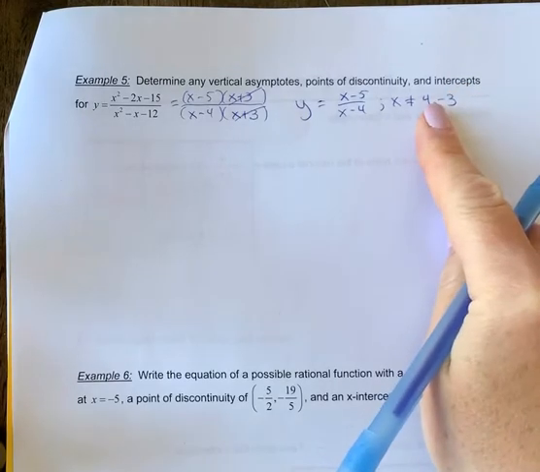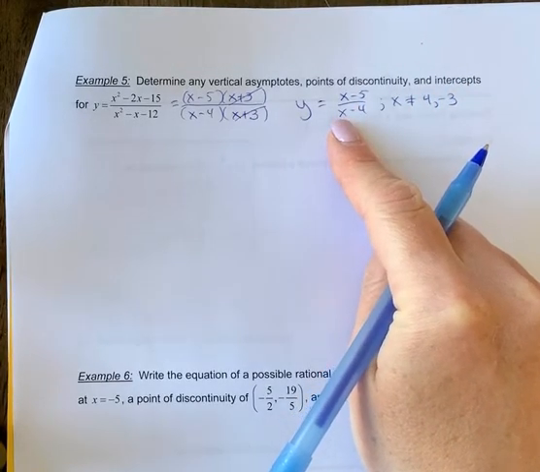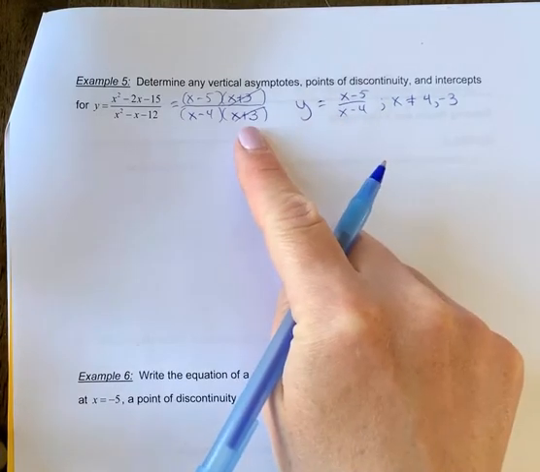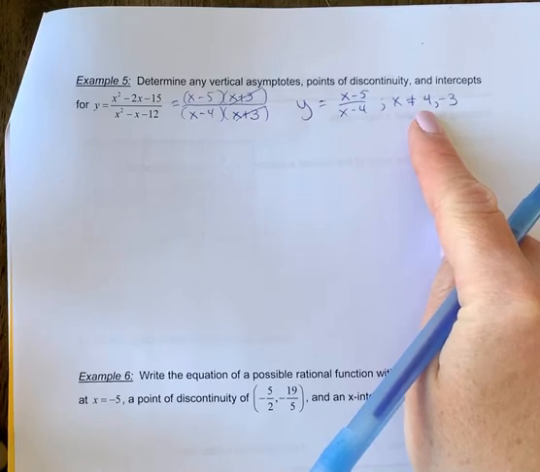You must include these restrictions in your equation answer. Otherwise, you wouldn't even realize, particularly the negative 3 non-permissible value. It's these NPVs that are going to help us with the vertical asymptote and the point of discontinuity.